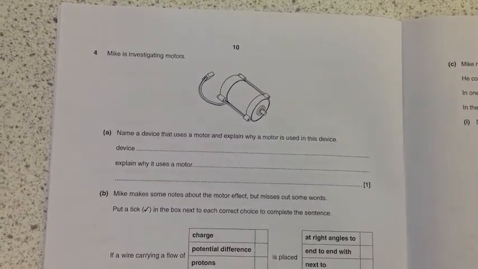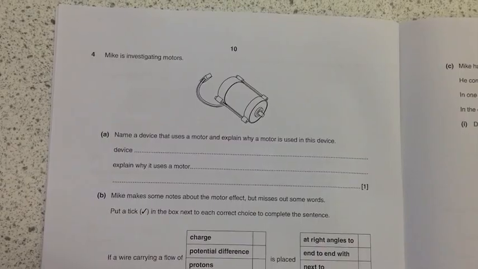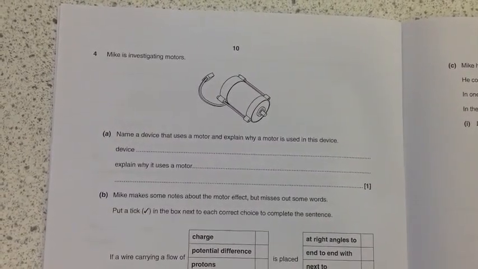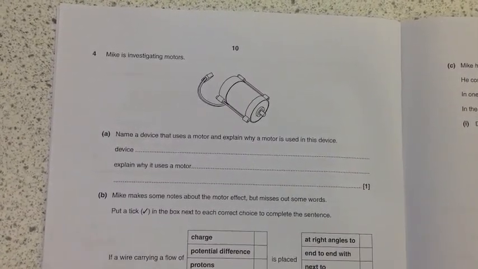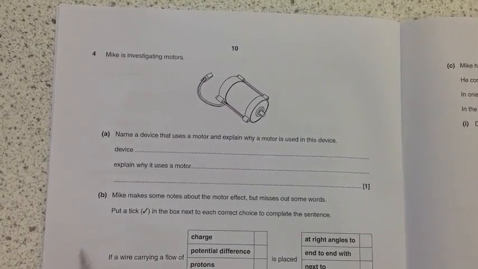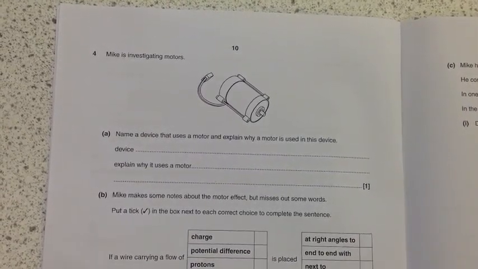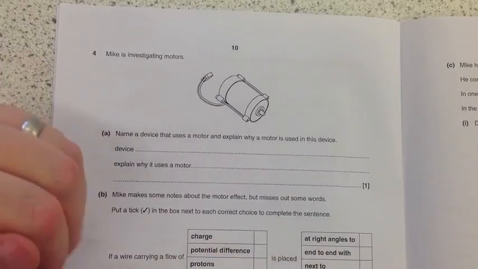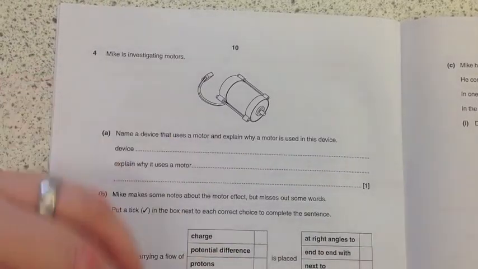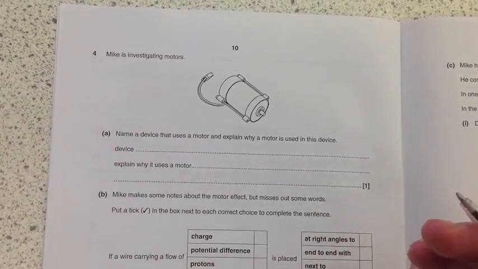Right, so this is the start of the P5 section for question 4. It's looking at motors. So the first part is asking us to give a name of a device that uses a motor and explain how it uses the motor. So we're after something that is powered by electricity that actually causes something to rotate in the main.